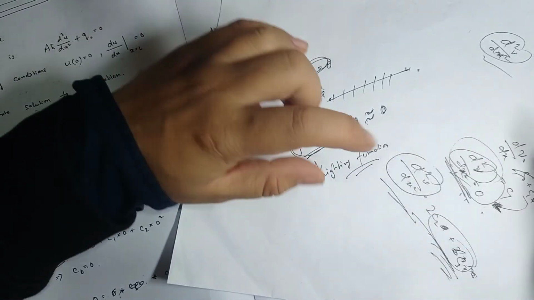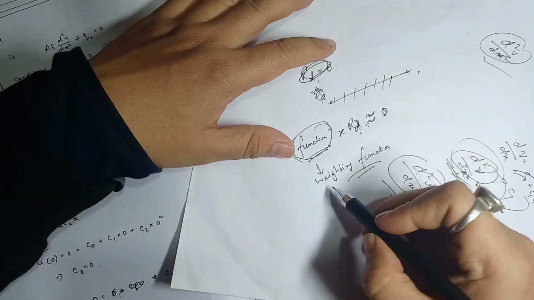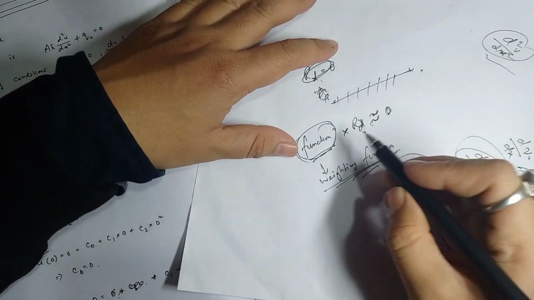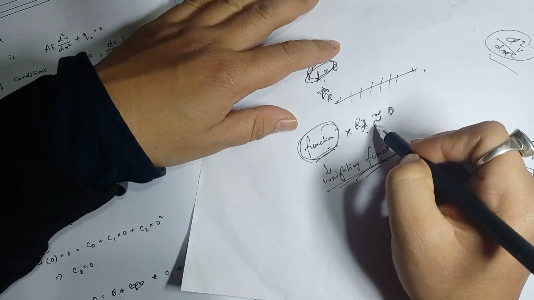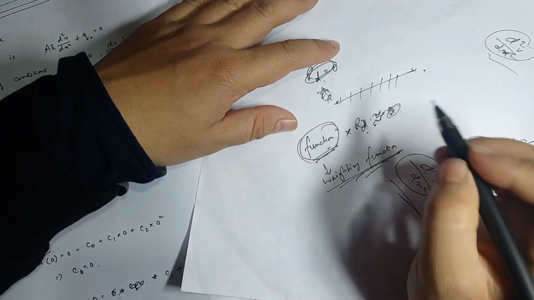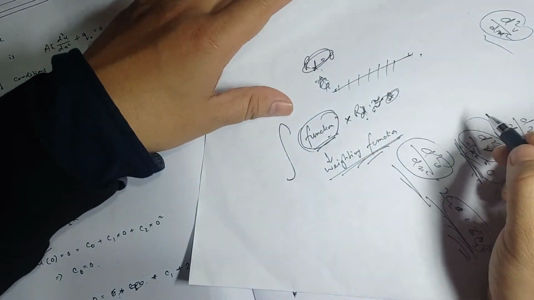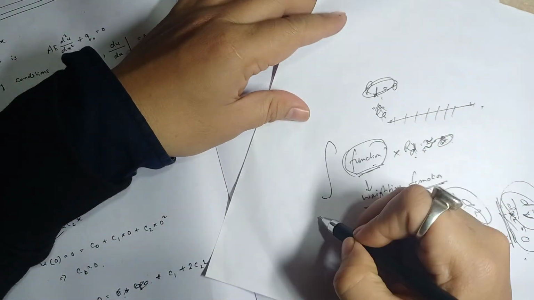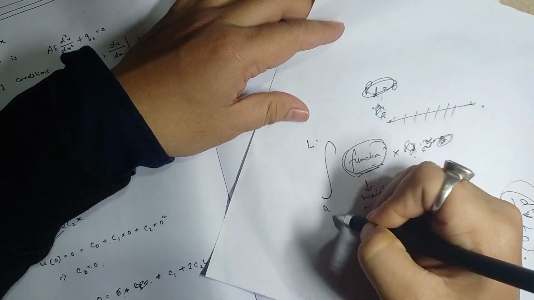Actually it adds some weight to your residual, so we call it the weighting function. So multiplying this function with rd and making it 0 over the entire domain, how do we do it is we integrate it.